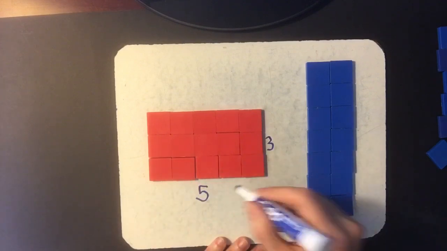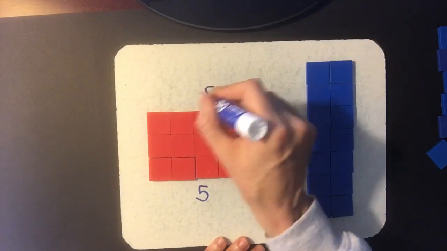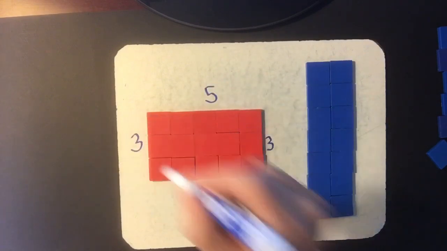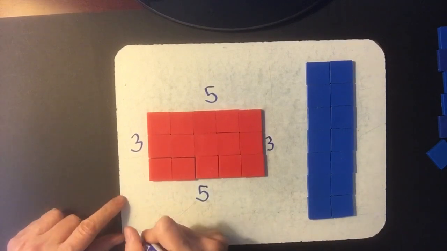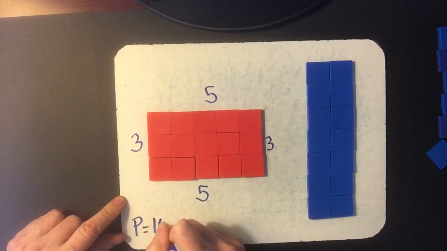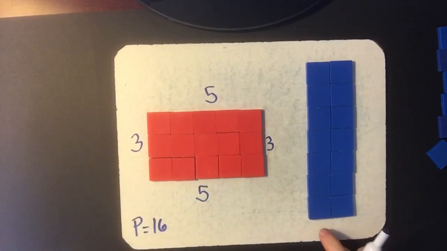We know that this will be 5 because the opposite sides are the same, right? And now what we can do to add up this perimeter is add up all the numbers. So 2 3s plus 2 5s gets us to 16 for the red, right? So that's 16.